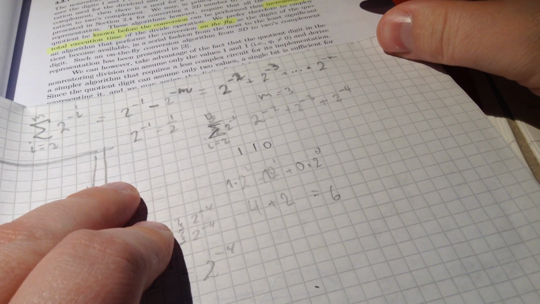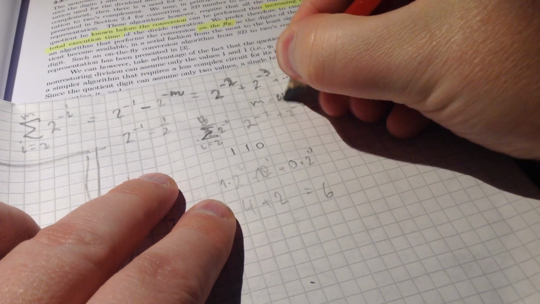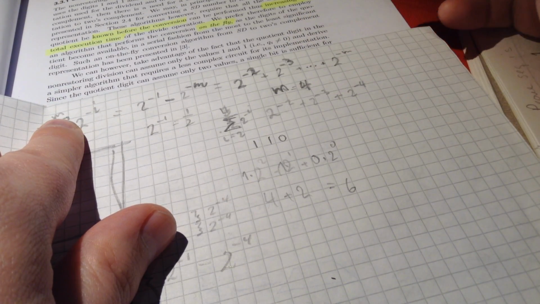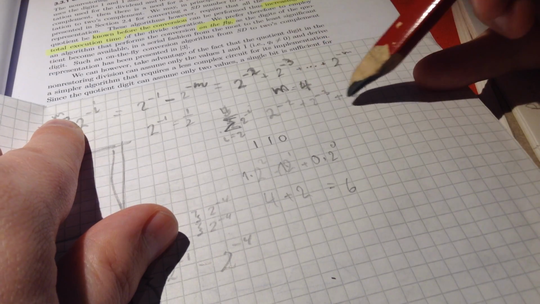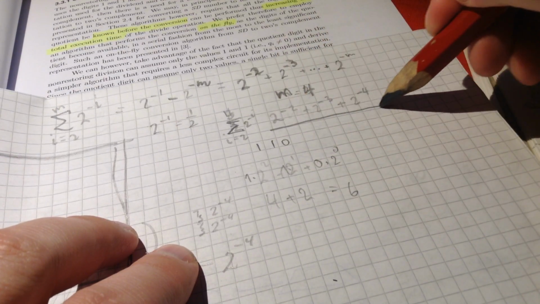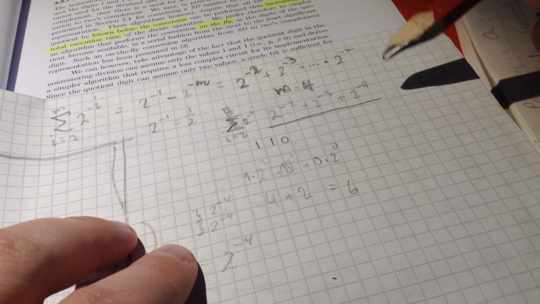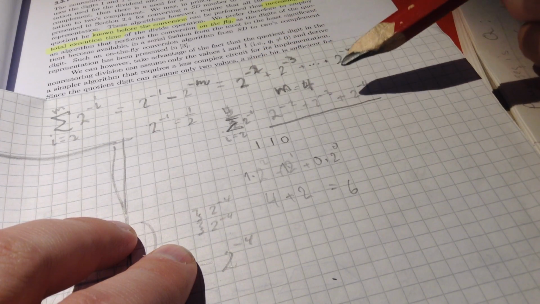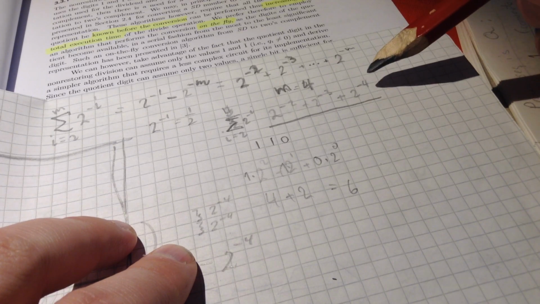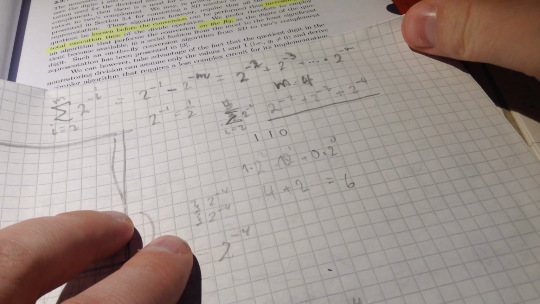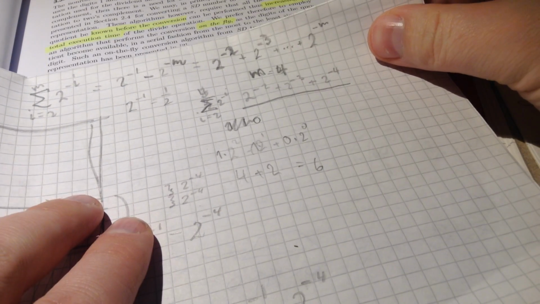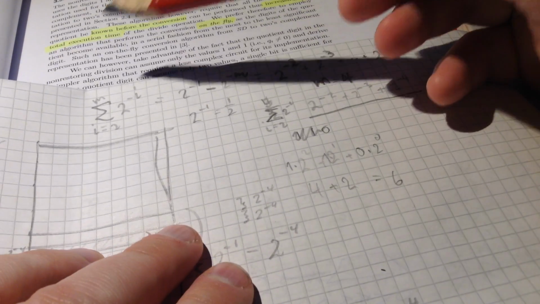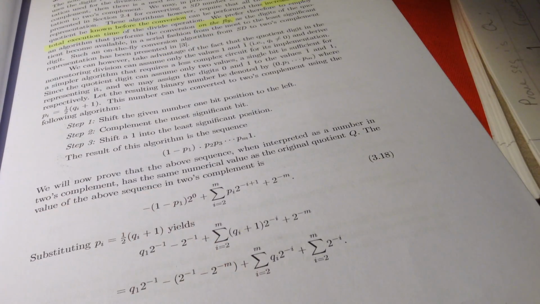So to make it a little bit easier, I set m equals 4, so it doesn't go up to some generic m. It makes the sum a little bit easier here, as you can see: 2 to the minus 2, 2 to the minus 3, plus 2 to the minus 4. And this is also the way you calculate the value. I forgot to say that. Okay, maybe I should start over again.